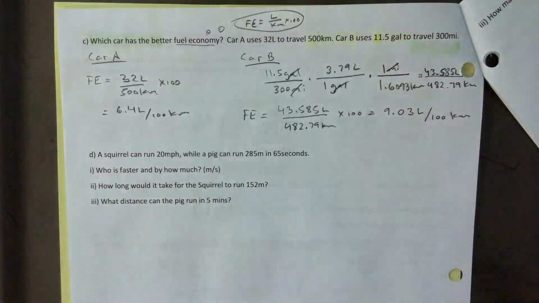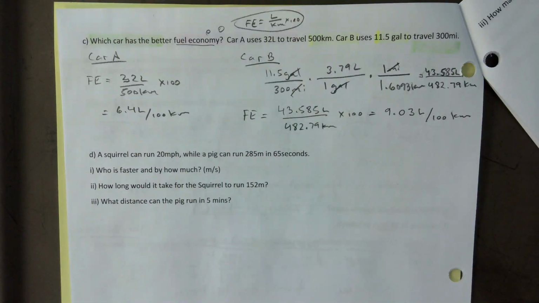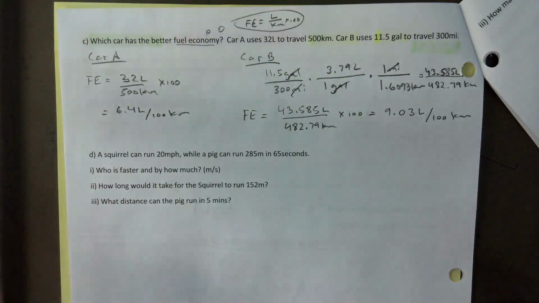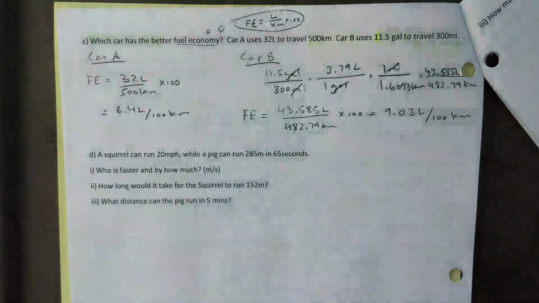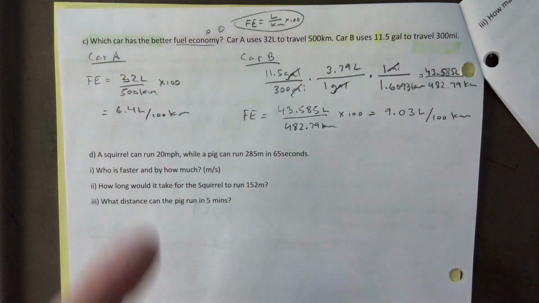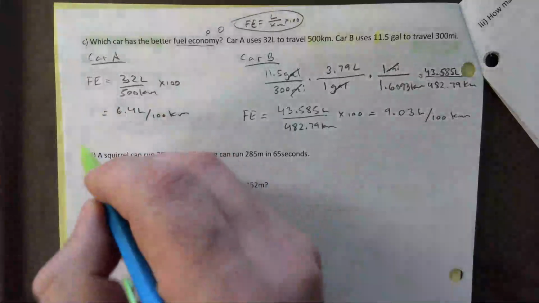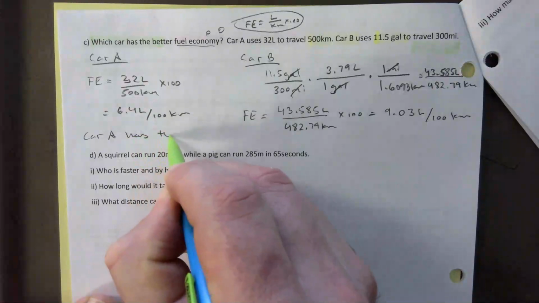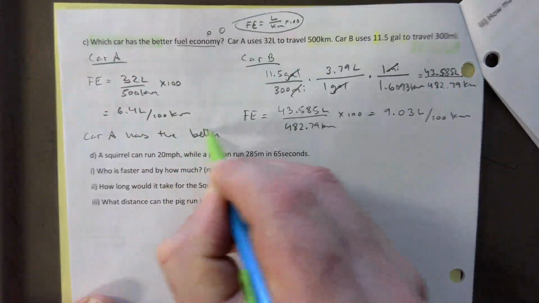If you get a really, really big number or a really, really small number, maybe just check. Maybe something went wrong when you plugged it in. Okay. So which one is better? Is more better? Is less better? When it comes to fuel economy, less is better. I hope you understand that, right? Because you use less fuel for distance traveled. So car A has the better fuel economy.